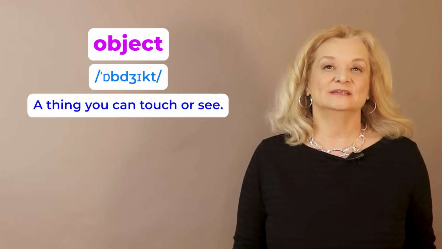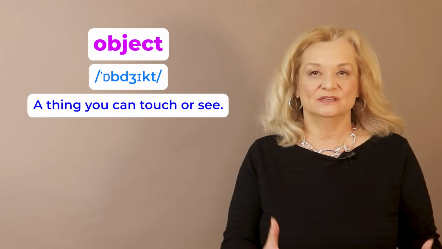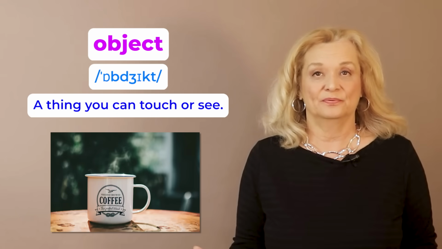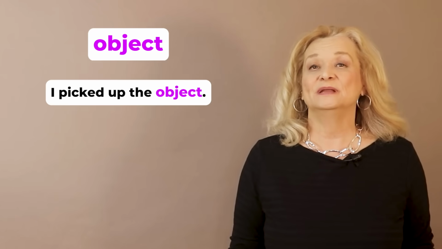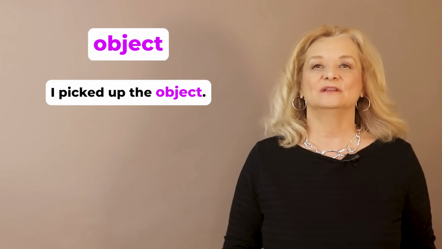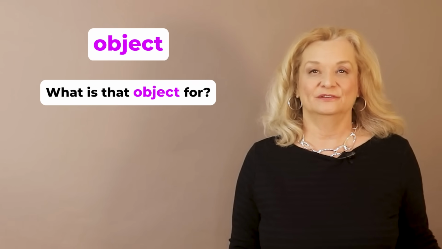We have two different ways to pronounce this word. You say them. The syllable stress is different. We have object and we have object. An object is a noun. It's a thing you can touch or see, like a cup or a rock. I picked up the object. We stress the first syllable. What is that object for?